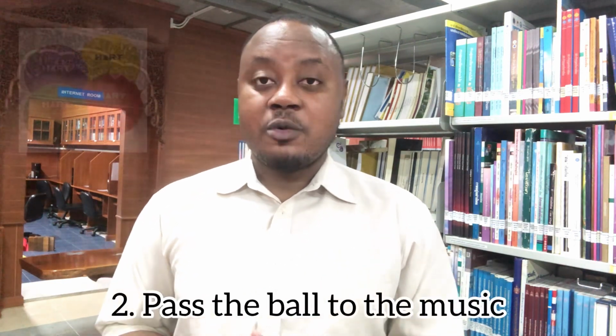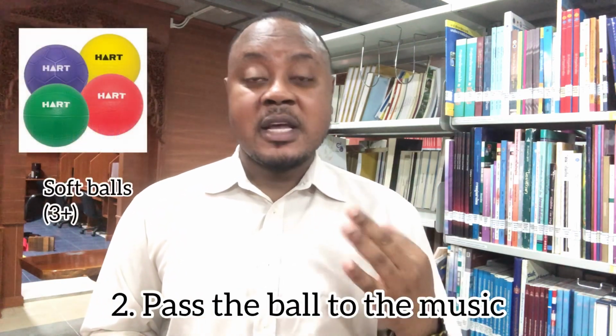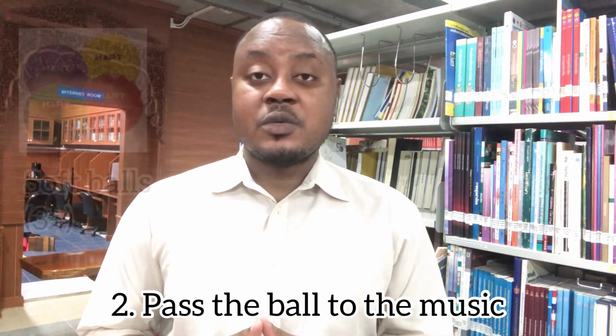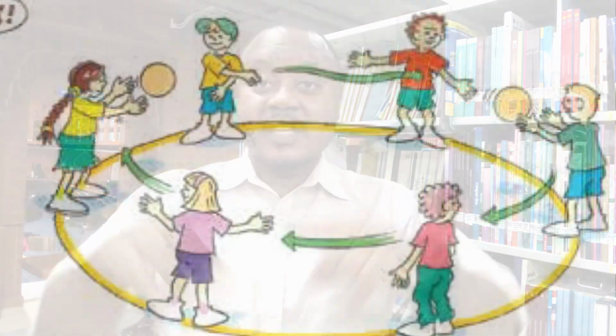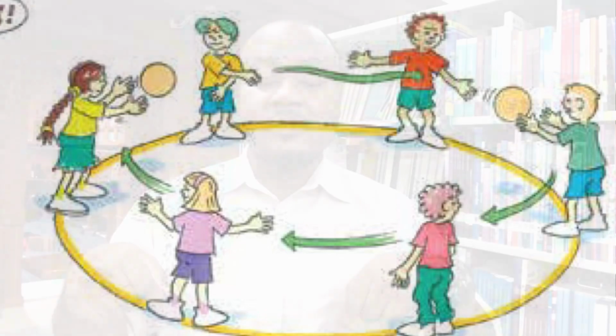The second icebreaker activity you can use is pass the ball to the music. With this game, you need 3 softballs, and the next thing you have to do is tell your students to sit in a big circle, look for a speaker, and use your mobile phone to select song choices.